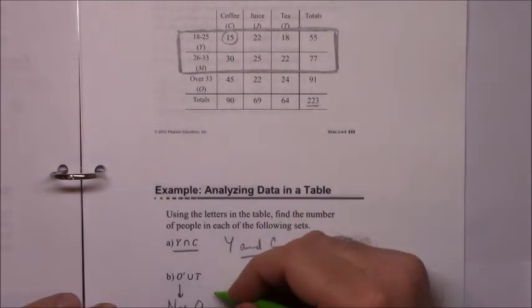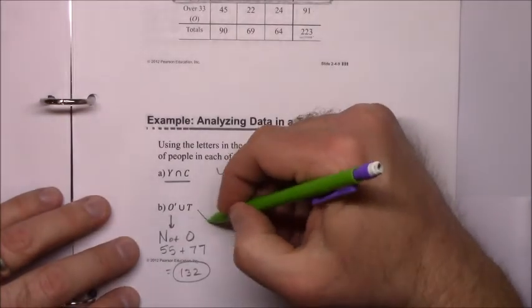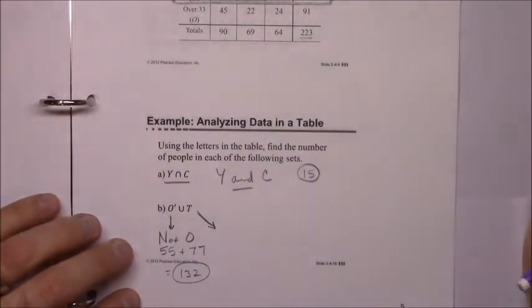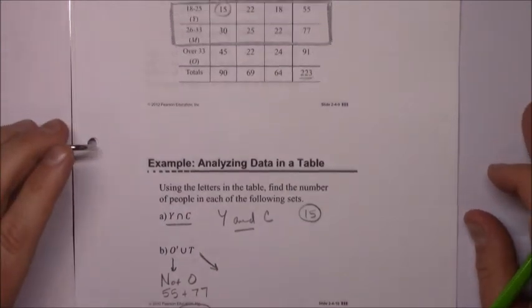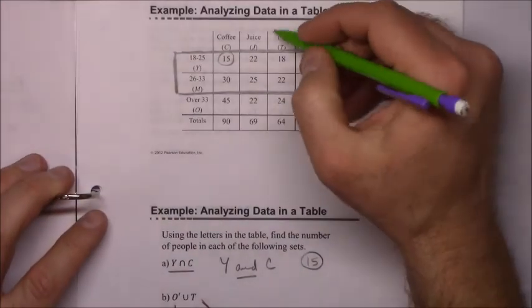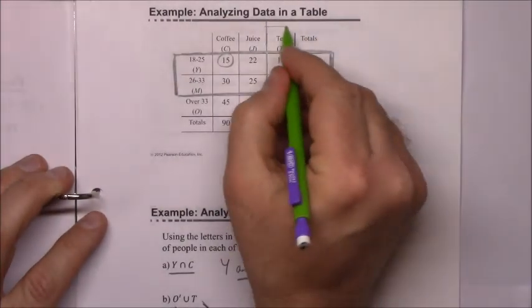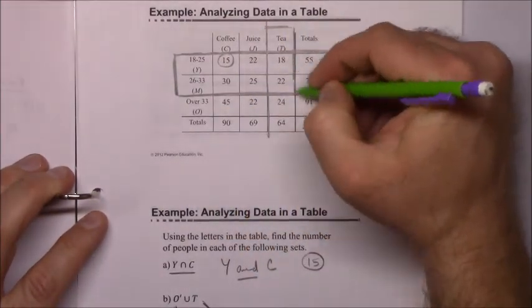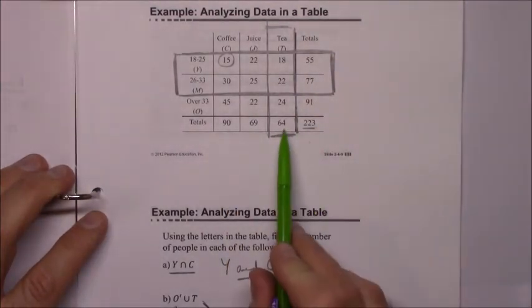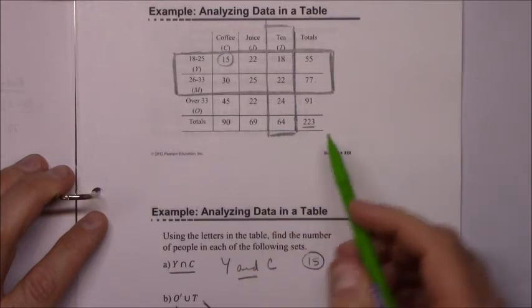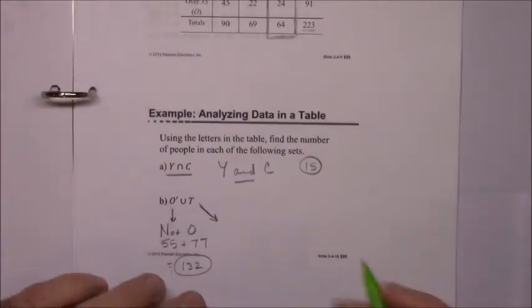Next, let's come back down here to the expression. How many individuals are in set T? So how many customers prefer tea as their beverage? So I'm looking at this column, just this T column. That's what I want to highlight. That's what I want to focus on and look at. And notice there are 64 individuals total in that category. So let me go ahead and write that down.